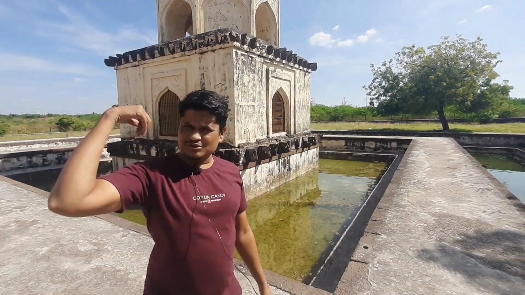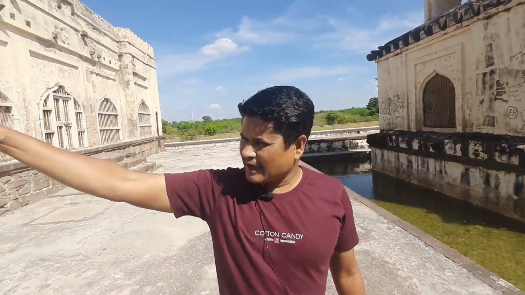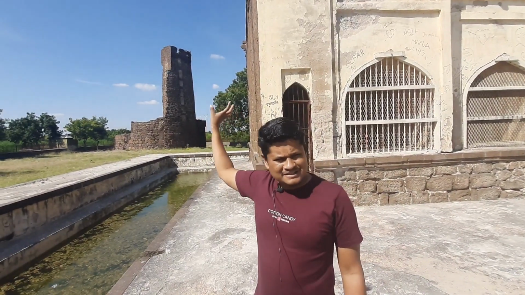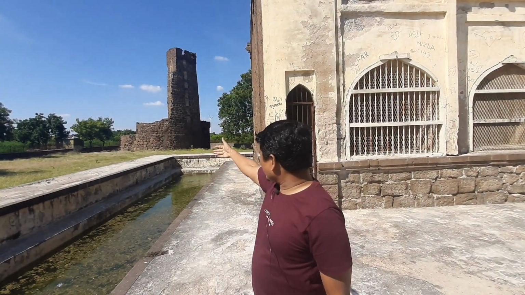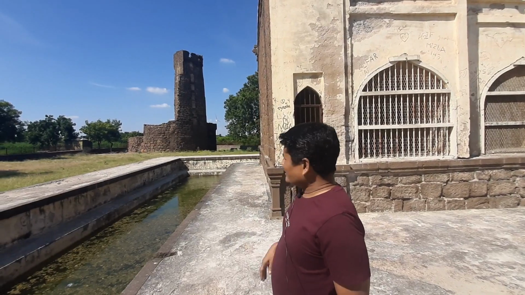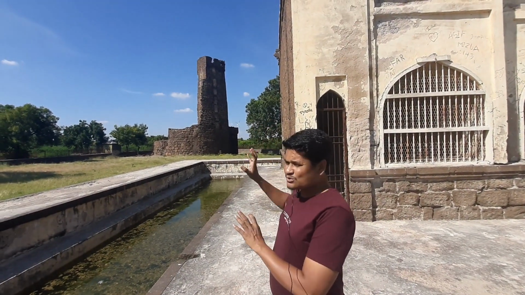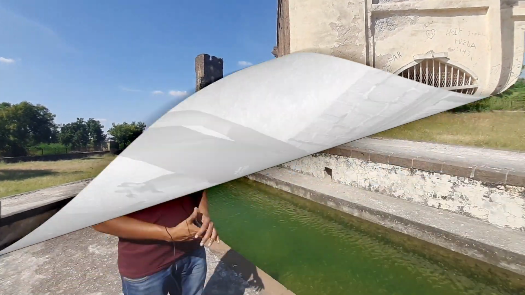And in front, I can also show you one big tower, the tower which is used for monitoring the security over there. It is almost 20-25 meters tall and is located at the front, where the soldiers used to monitor and guard the whole place.